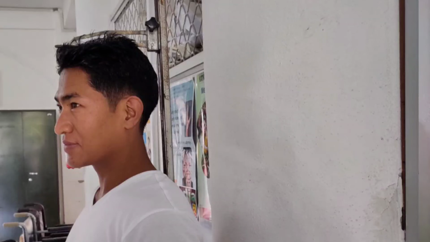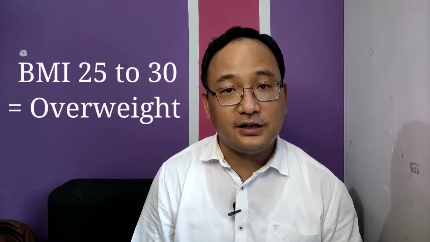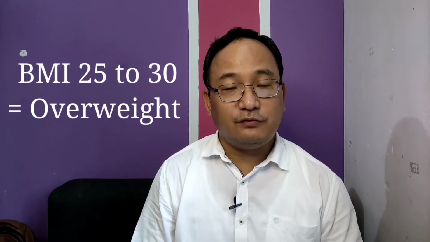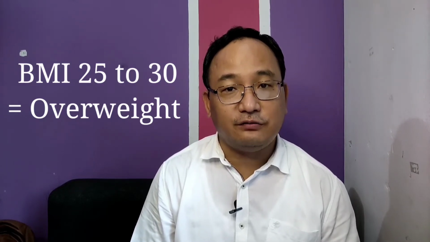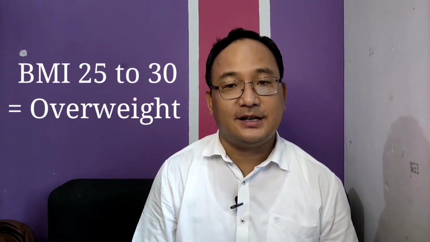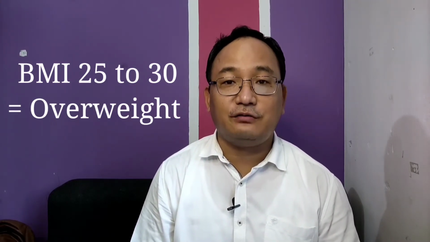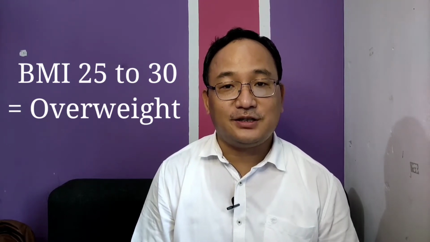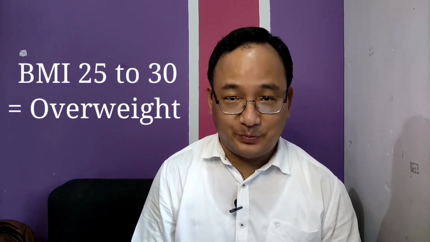Now the next is, when you have measured your weight in kilograms divided by height in meters squared, if your value is between 25 to 30, then you fall under the overweight category. Here you should remember that if your reading is between 25 to 30, that is, after 25.1 onwards till 30, if your value is within that range, that means you are an overweight person.